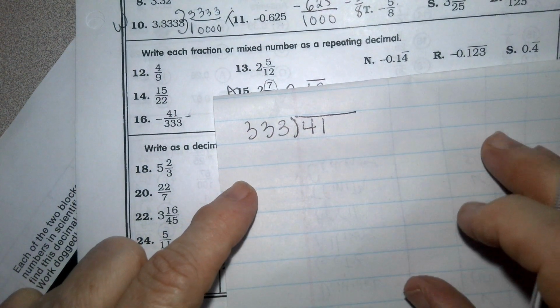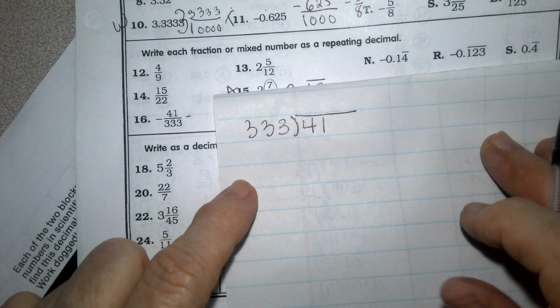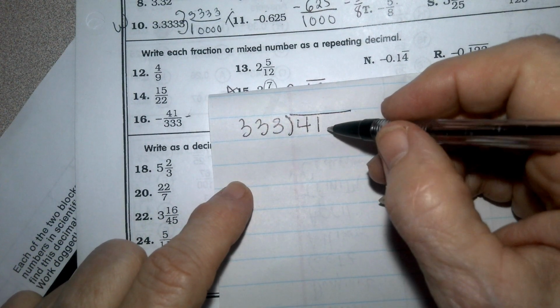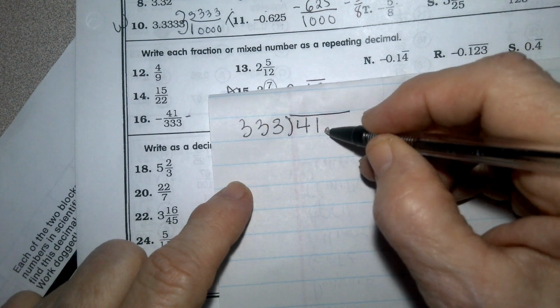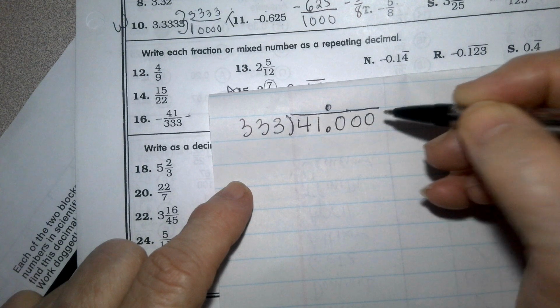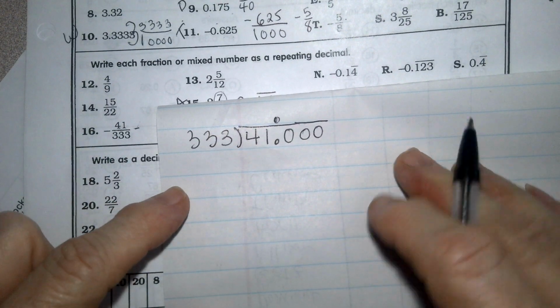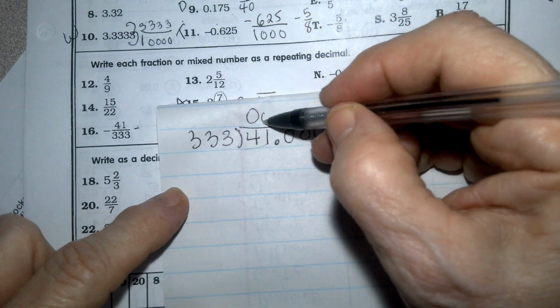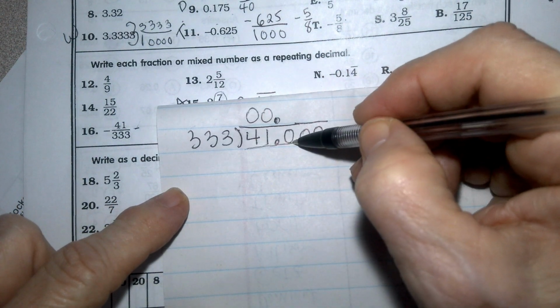What do I need to put because it's not going to go in? A 0. Before the 0? The decimal. And then we probably need at least 3. Okay. So 333 doesn't go into 4. 333 does not go into 41. Does 333 go into 410?